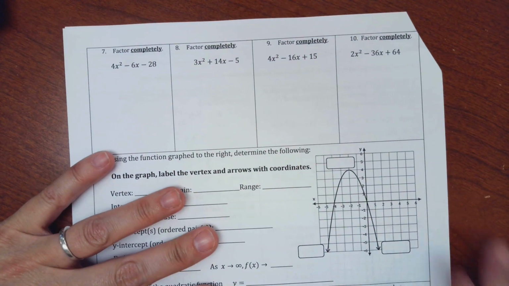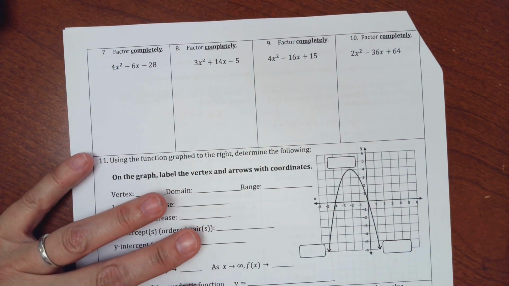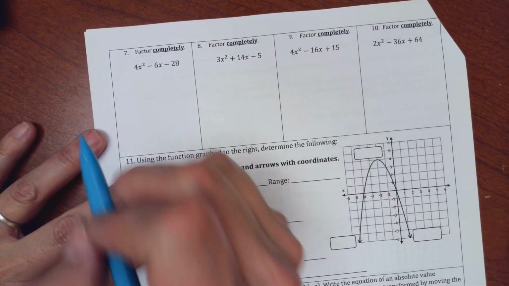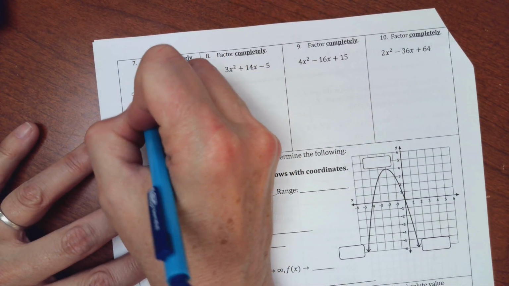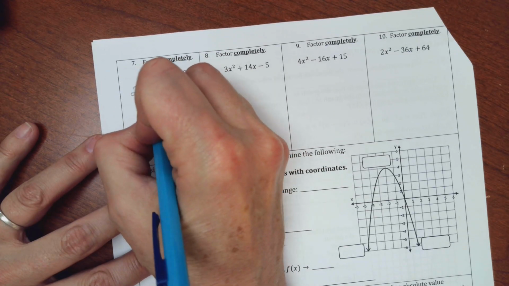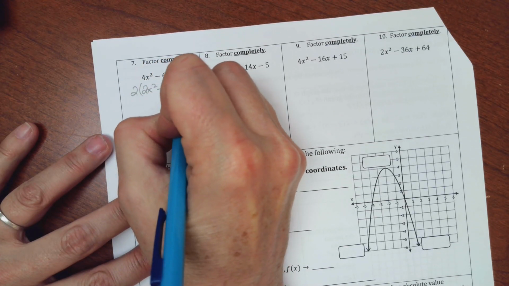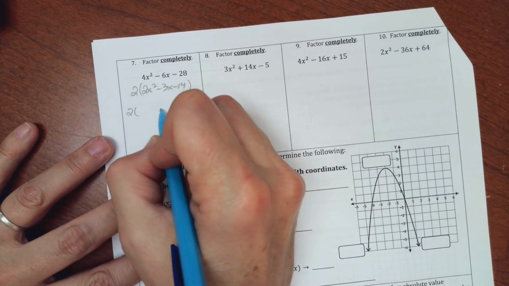on the back, some more factoring. We want to factor completely, so we have to be checking for a GCF. So let's see, these are all even. They all divide by 2. So I'm going to be pulling a 2 out, which makes my life easier. So 2x squared minus 3x minus 14. And then I have to keep factoring.